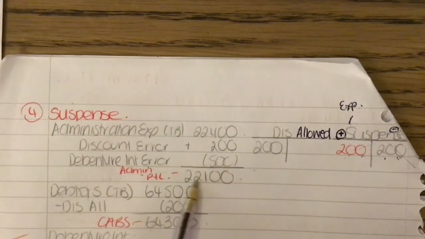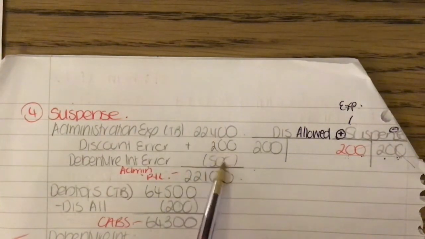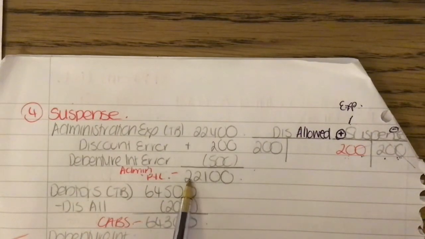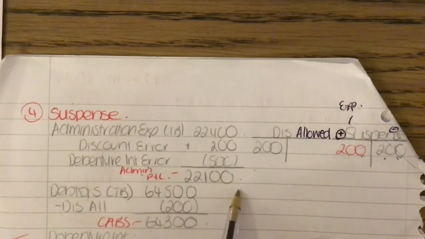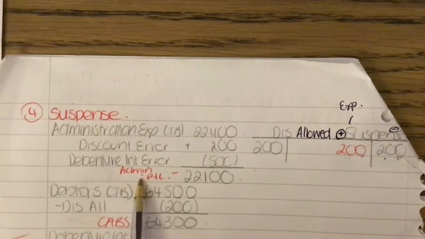And that's that working done. All you need to do is fix this, okay? So total it up, and you should get that your correct administration expense figure is €22,100, and that's going to go in as your expense figure in the profit and loss account, okay?